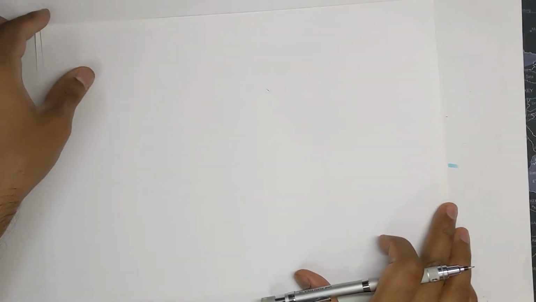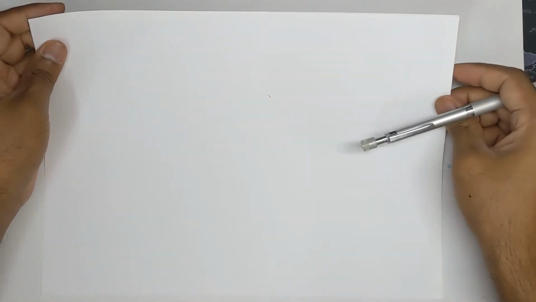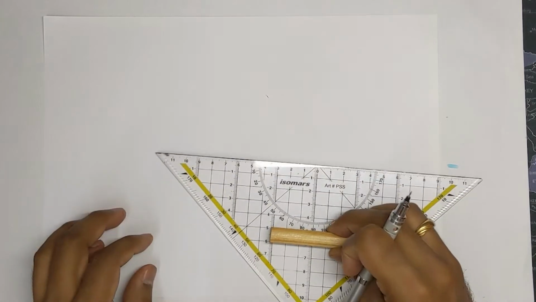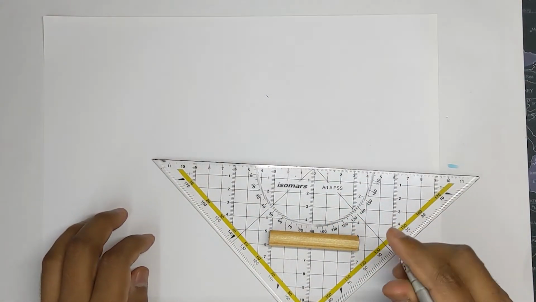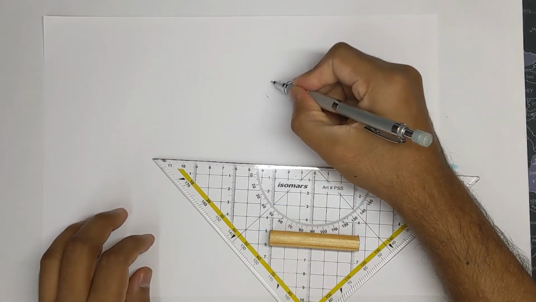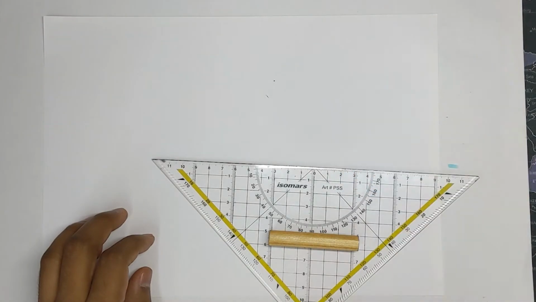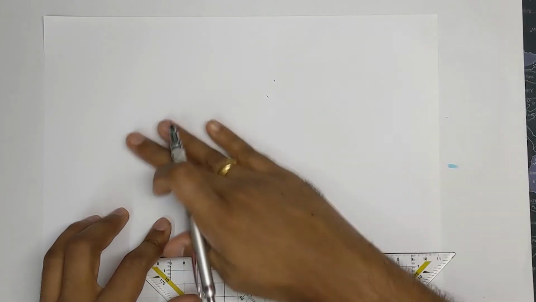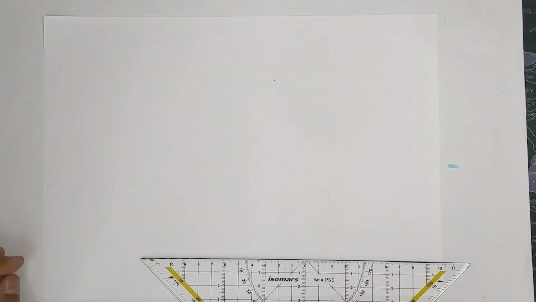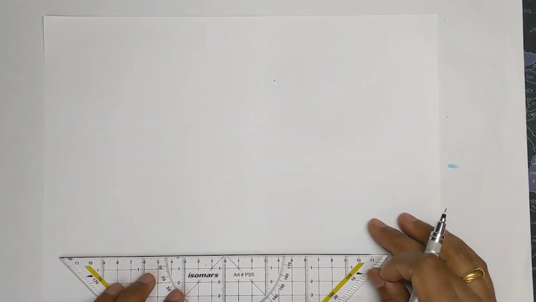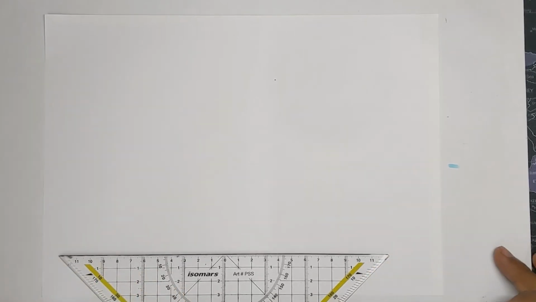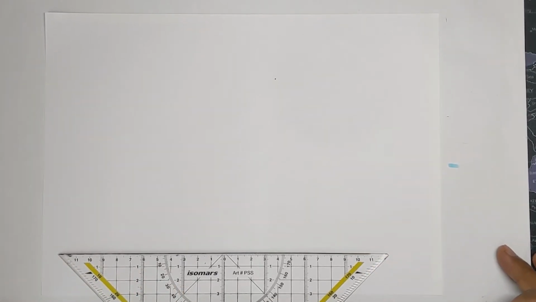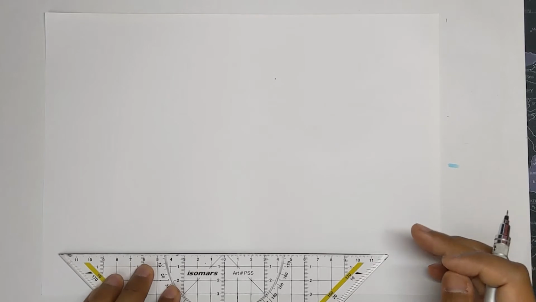Okay, so since we are drawing in one point perspective this time, we are going to be dealing with just a single vanishing point. So I'll just pick out a vanishing point somewhere over here, right? So the first step in drawing stairs in one point perspective is to first define the ground plane of your stairs.